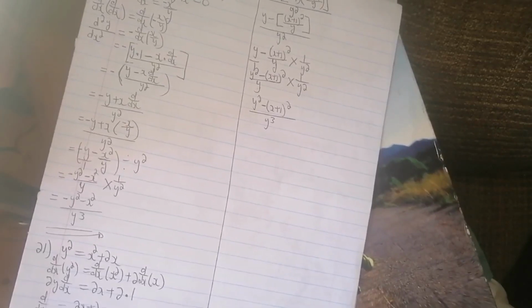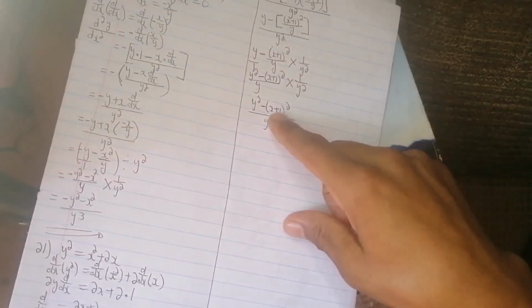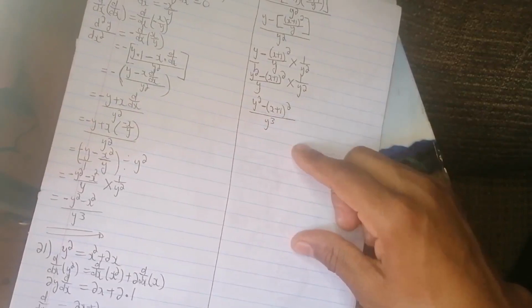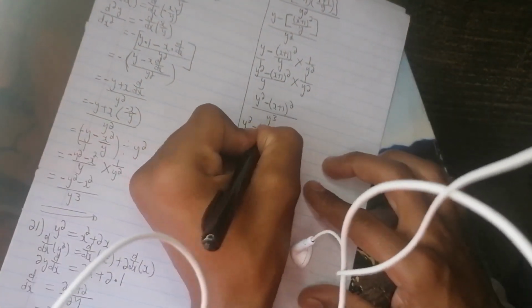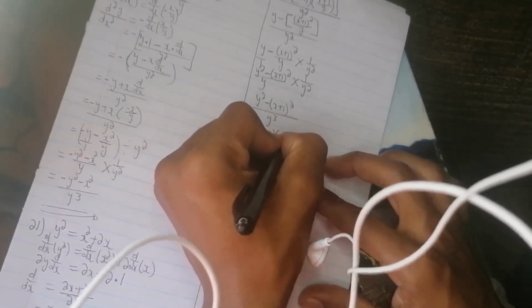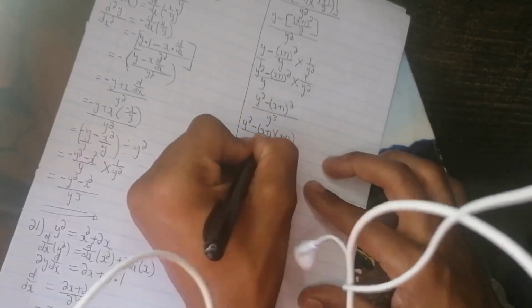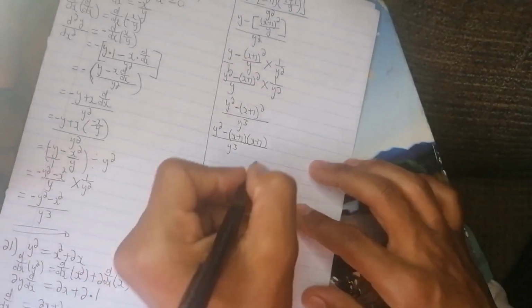Now from here, let me just remove the brackets and see what will transpire. Y squared minus (x plus 1) squared all over y cubed.